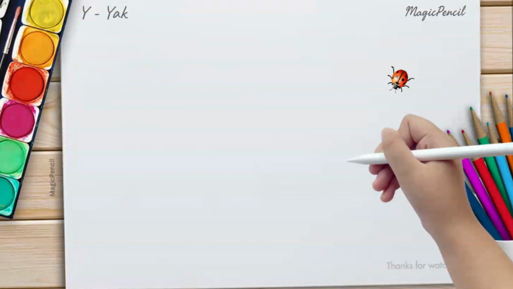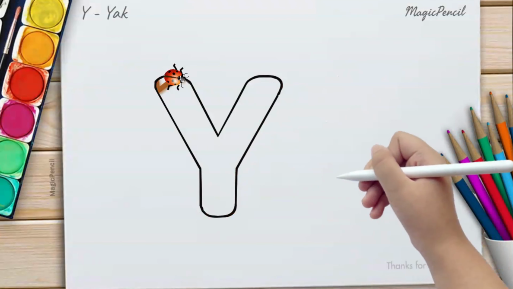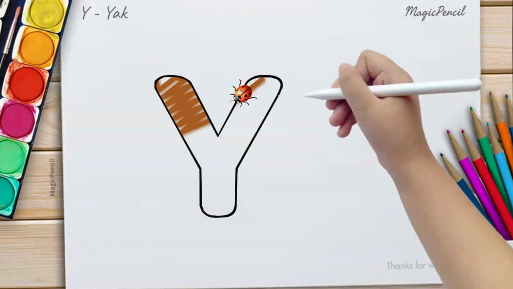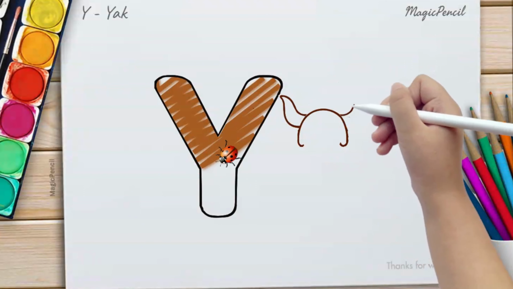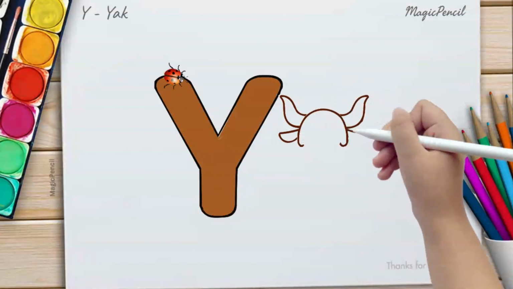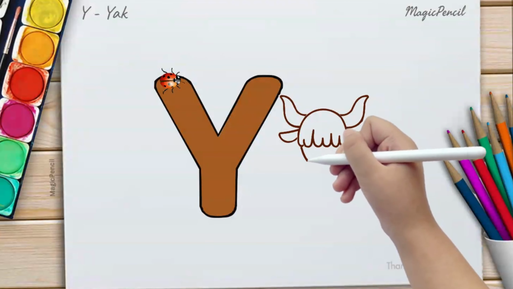This time, Ladybug will draw an animal whose name starts with the letter Y. Y for yak. Let's follow Ladybug's drawing closely. Y for yak with a furry back. Always remember Y for yak in your book.